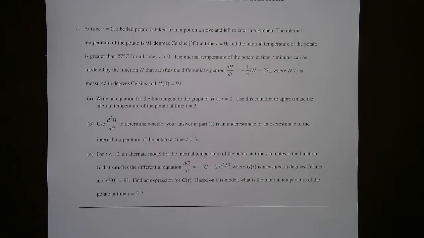All right, so for part B, it says use the second derivative of h with respect to time to determine whether your answer in part A is an underestimate or an overestimate of the internal temperature of the potato at time t equals 3. So we use this tangent line, right? But if the actual function was concave up, then think about that bending up, that would mean our tangent line approximation is an underestimate.